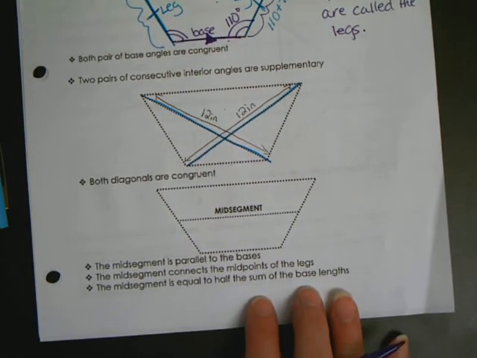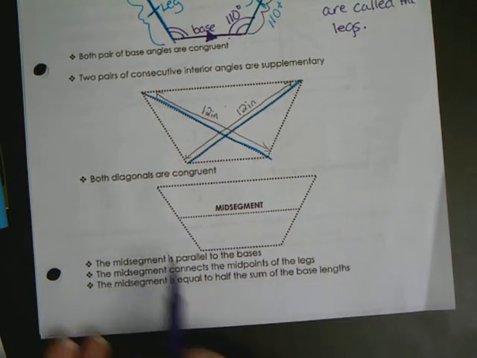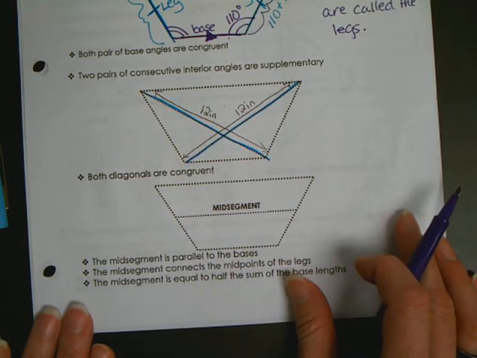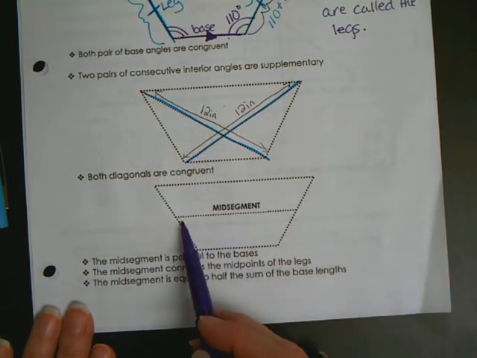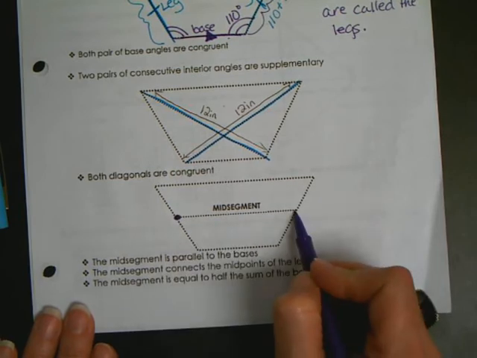All right. Then, last but not least, on the trapezoid, you have a midsegment. We discussed midsegments a long time ago, last semester. And remember, a midsegment extends from one midpoint to another midpoint.